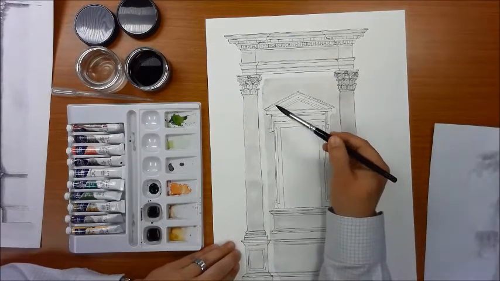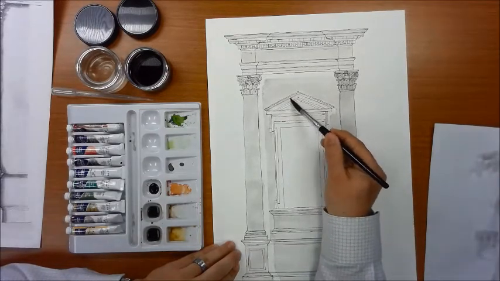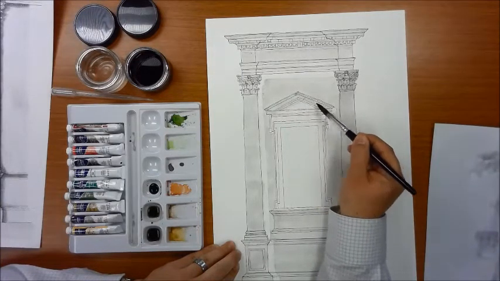Now we're going to get the top part of the aedicule. This little pediment here.